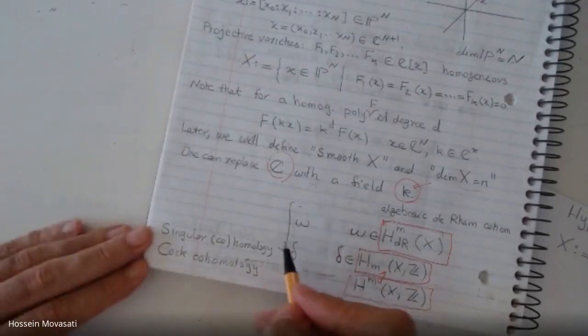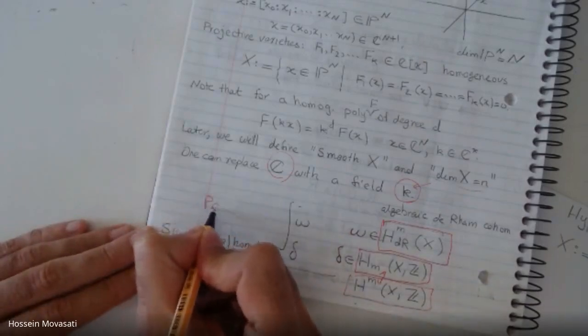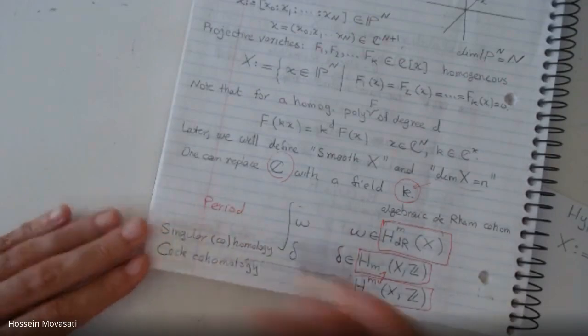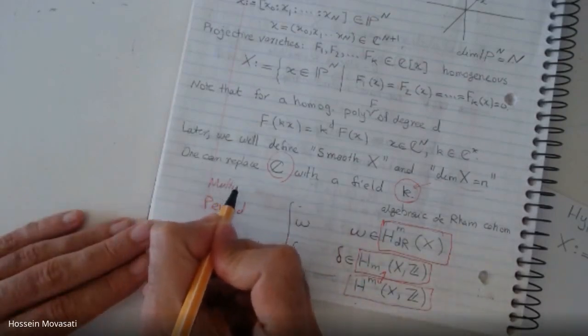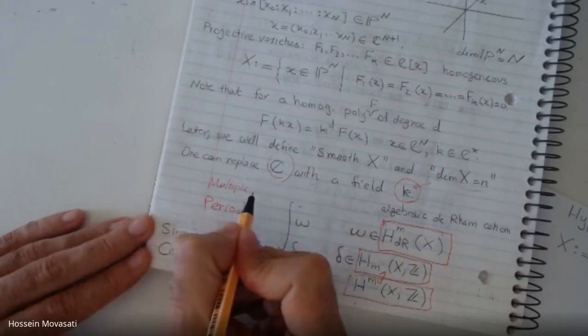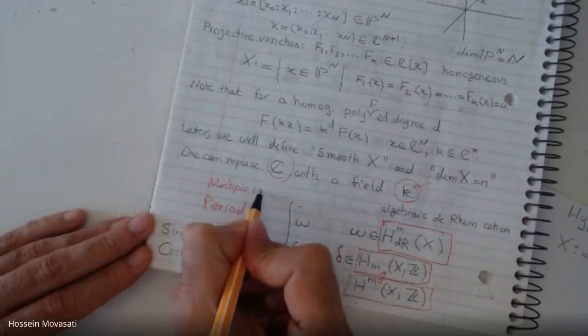And starting from these integrals, or let's say periods, or then there is another old name, multiple integrals. These are basically the modern incarnation of these old multiple integrals.